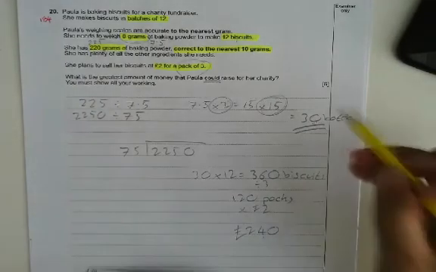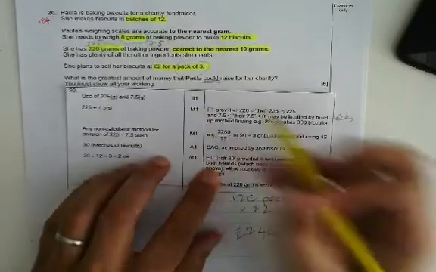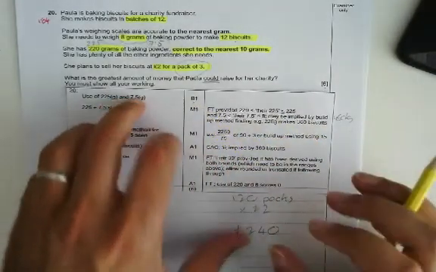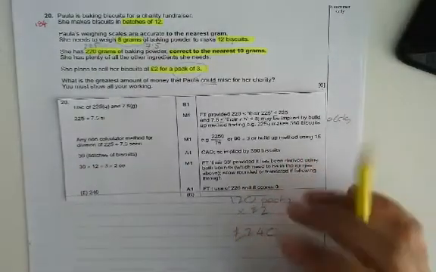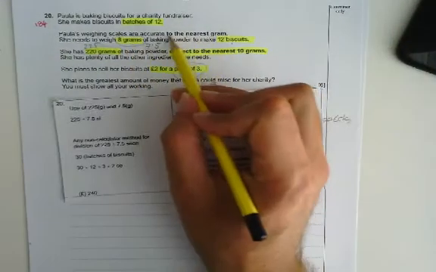Let's have a little look through the mark scheme for that. It is a 6-mark question. There's an awful lot going on. Right. B1. The use of 225 and 7.5. That is hard, I think, because it's difficult to know whether to use the upper or lower bound.